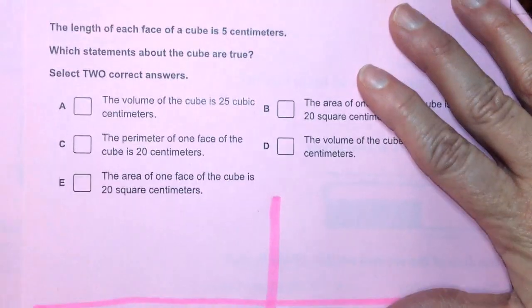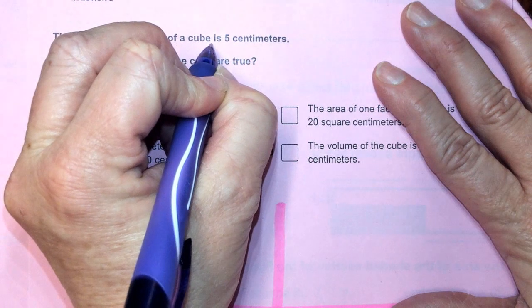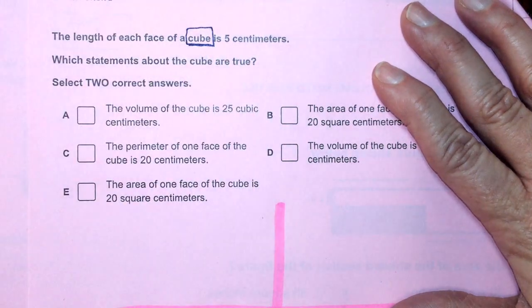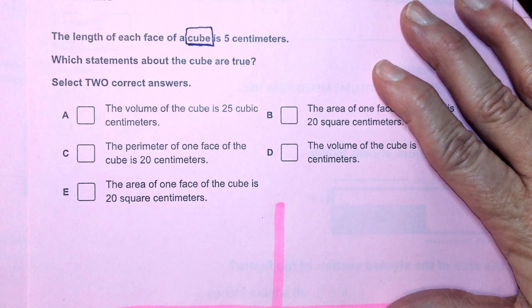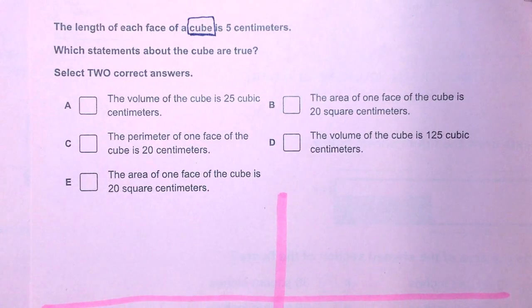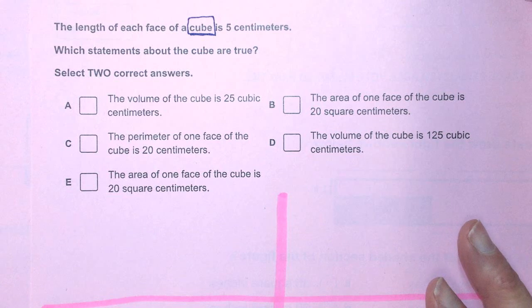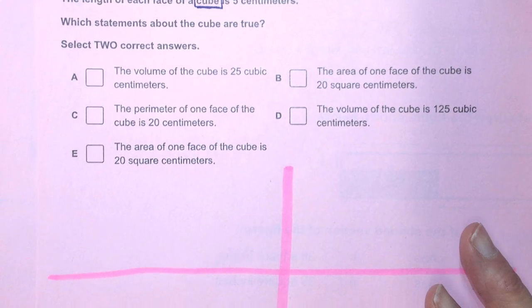I'm noticing that we're talking about a shape. What is that shape right now? A cube. And what do you know about a cube? Yes, Luke. All the sides are equal. And that's important because if you know one side, then technically you know all the sides, right, Colton?